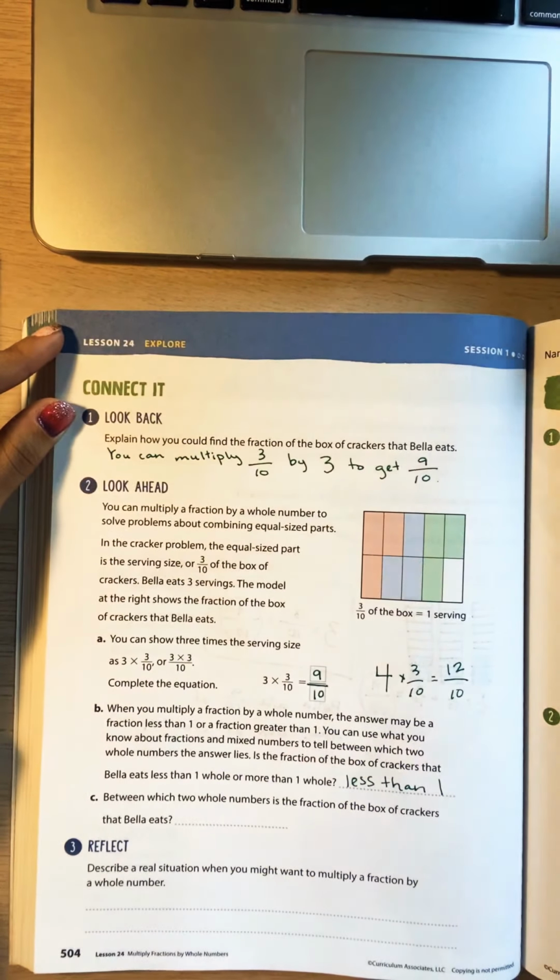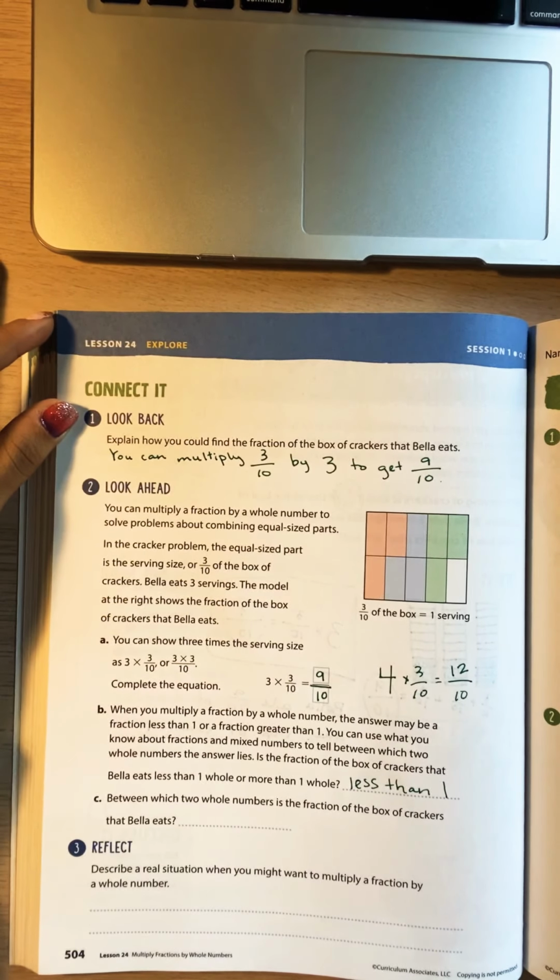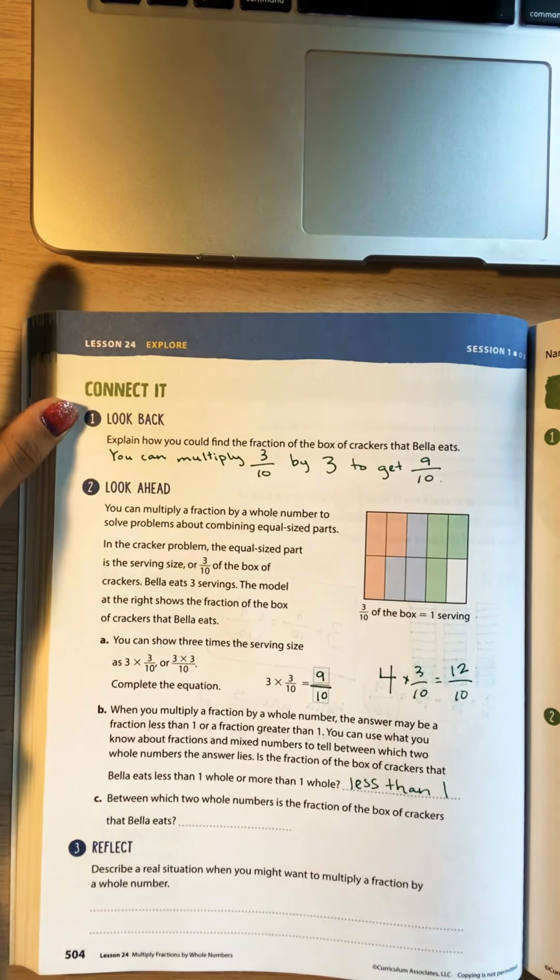9/10 is less than 1 because 10/10 would be 1 whole. Between which 2 whole numbers is the fraction of the box that Bella eats?